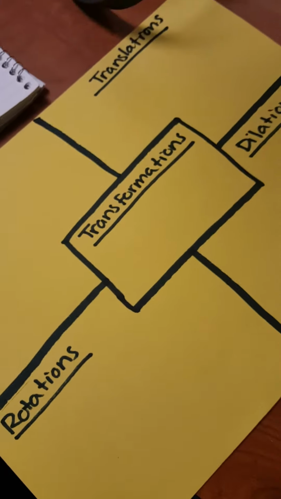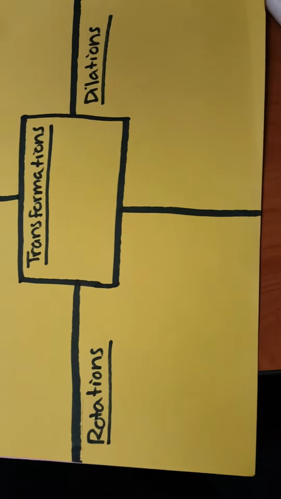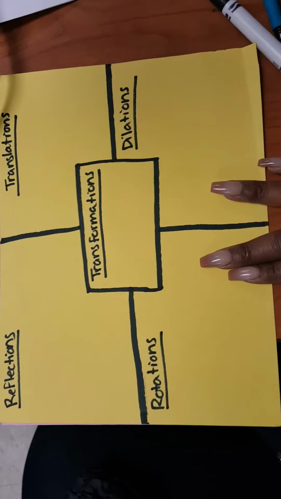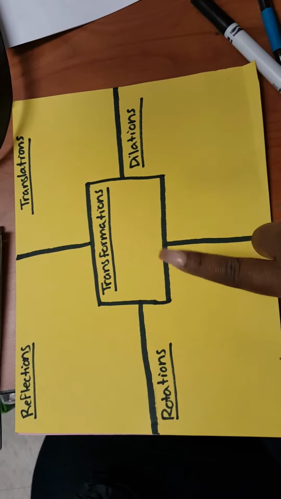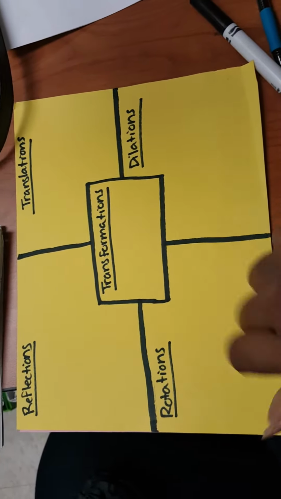Okay, these are the notes for transformations. You should already have done the packet. So this is just a Cliff Notes, small, quick version of what you should have learned from the packet. So make a paper like this.